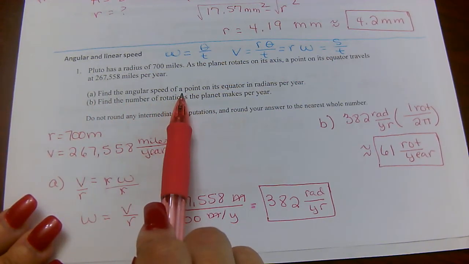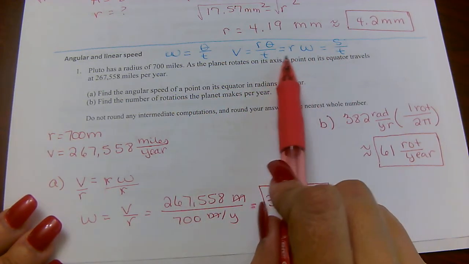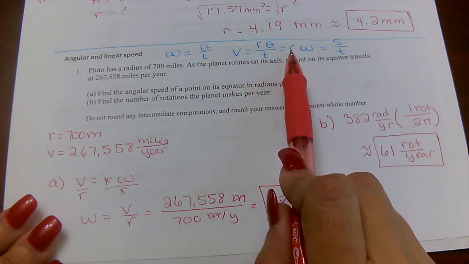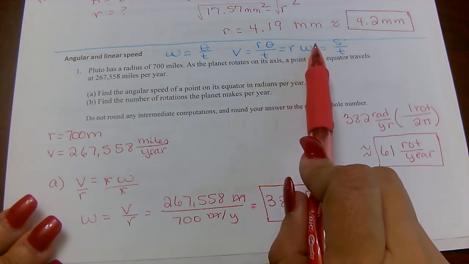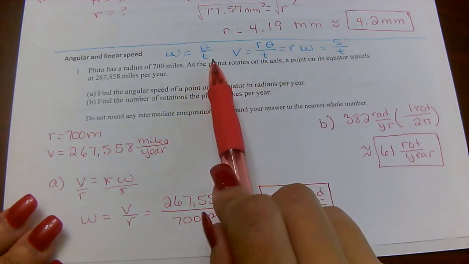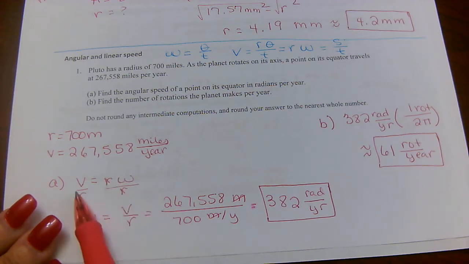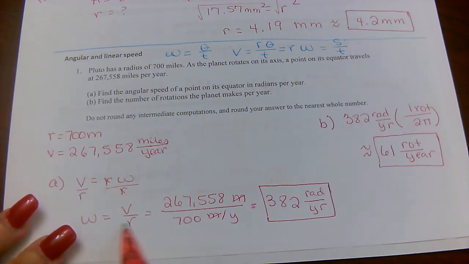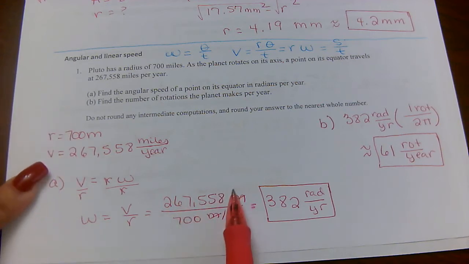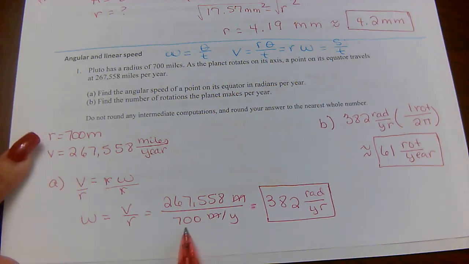It says find the angular speed of the point. Well, if we know the velocity and we know the radius, we can find the angular speed by using this formula. So I use V equals R times angular speed. Now, if I'm solving for angular speed, I'm going to divide by R on both sides. So that's where I get this formula here. Substitute the value you got for velocity. This is miles per year. And then you're going to divide by your radius, which is 700 miles. Notice your miles will cancel out.